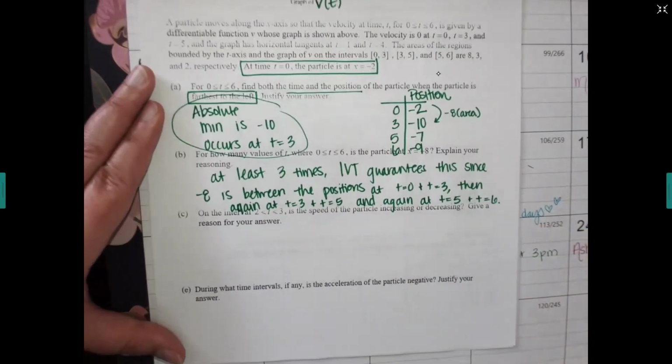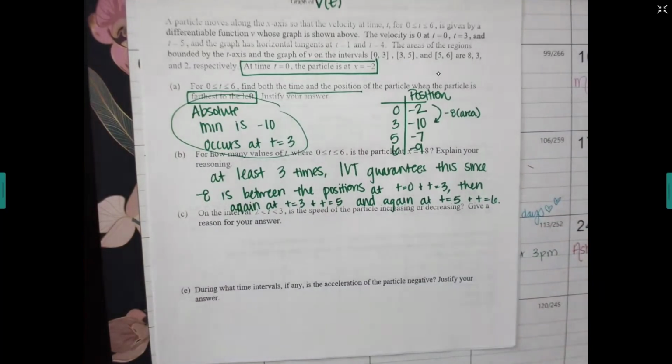Okay. Now, if you can think of a shorter way to say that, that's fine. You do want to make sure though, if you're using a theorem, IVT is acceptable if you don't want to write out intermediate value there.